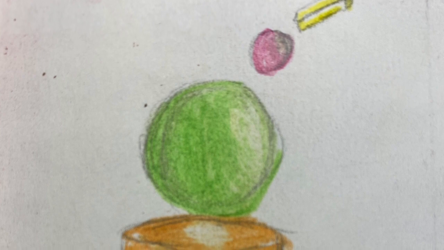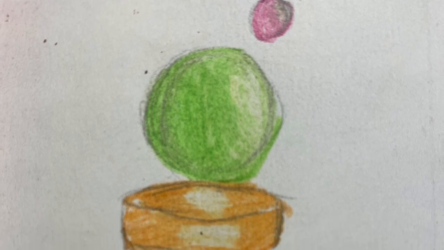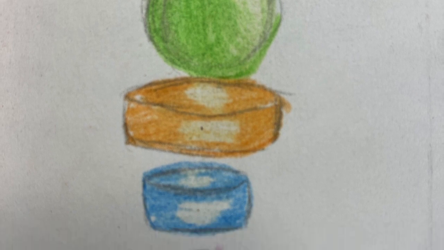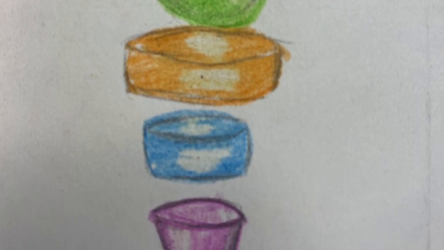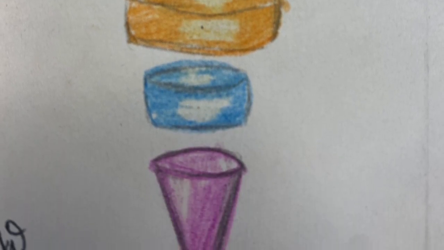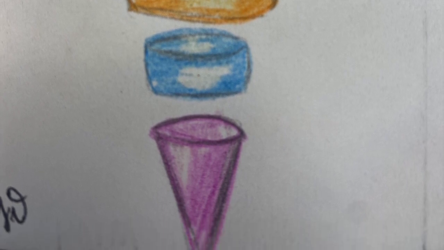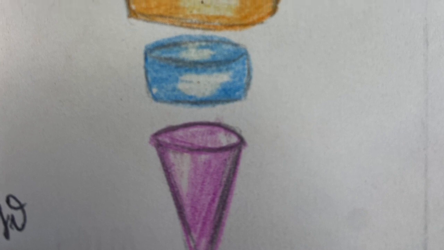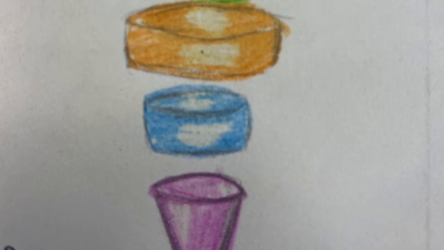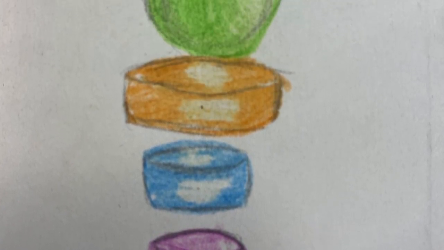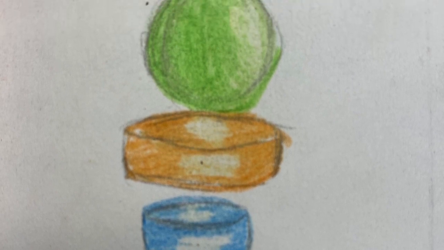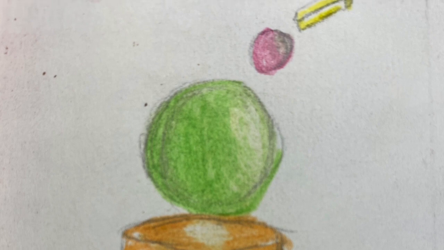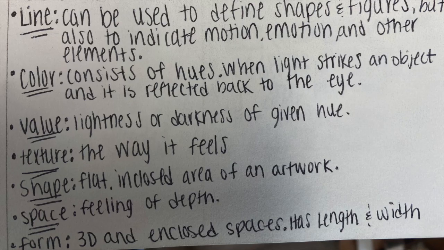And lastly, we're going to talk about the element of form, which is 3D shapes that are enclosed spaces that have a length and a width. So for this, I broke up each part of my cone just to give it different shapes. There's actually a cone at the bottom, and then there are some spheres as well. I wanted to show where light was hitting each shape just so that you can see that it has this 3D dimension to it as well. Now, this doesn't have to be perfect. These are just sketches for yourself just for reference.